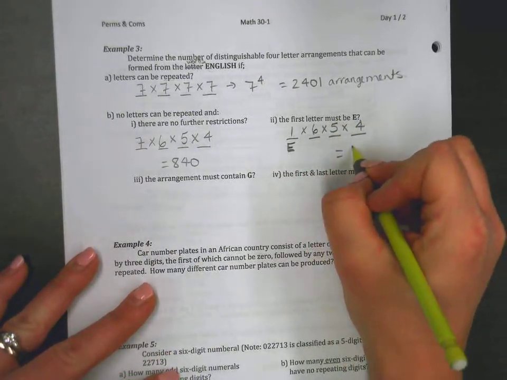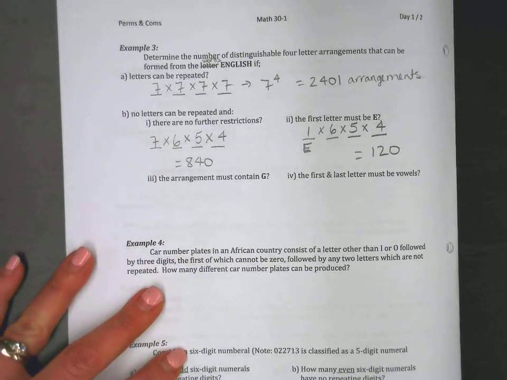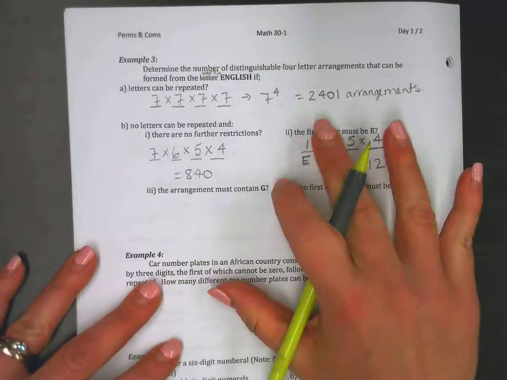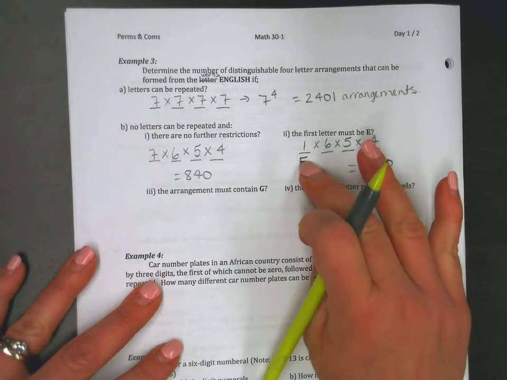Okay. The arrangement must contain a G. Okay, so take note of these. So this arrangement has to have an E, but the E has to be the first letter. Here it just says must contain a G.